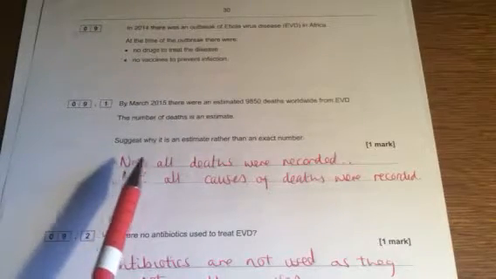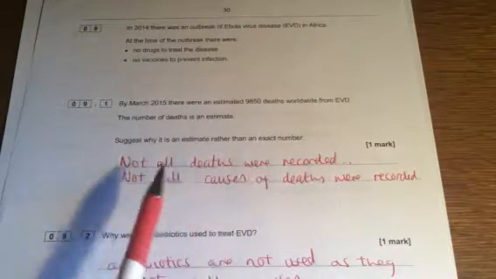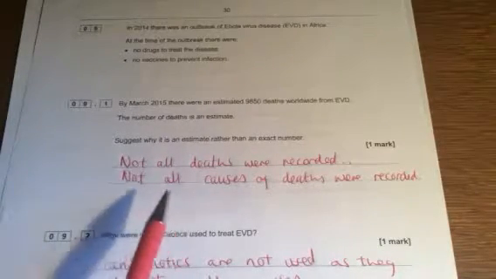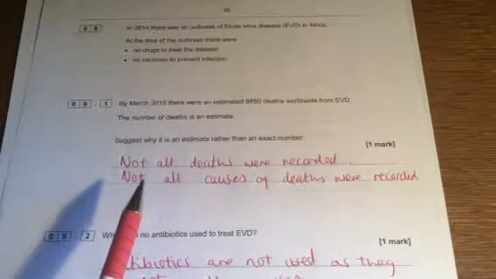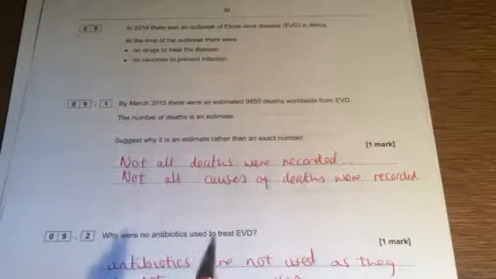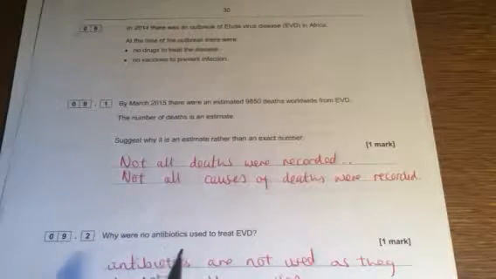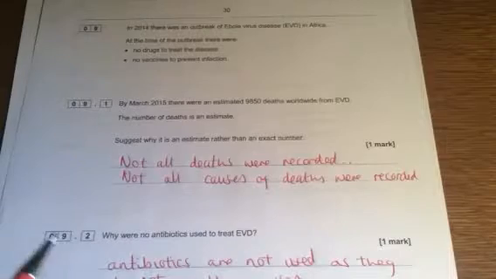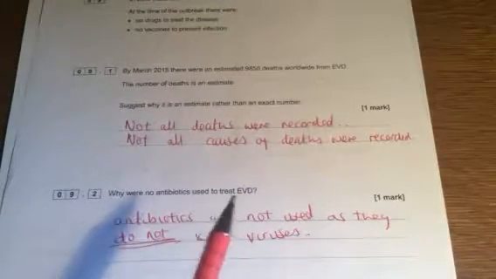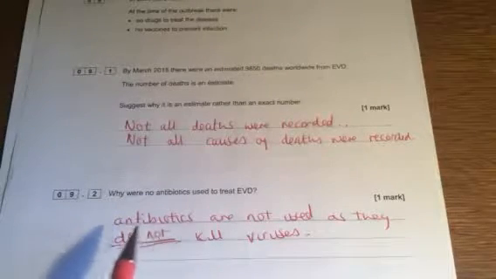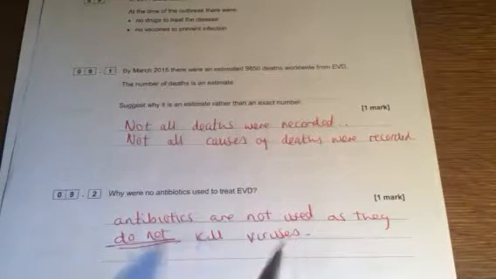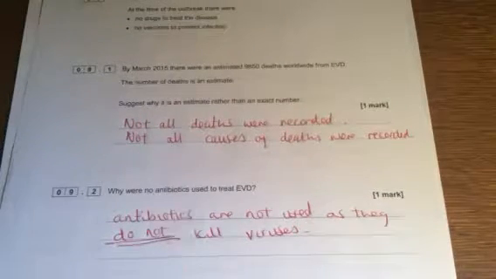Well, in Africa, you probably wouldn't record all of the deaths because perhaps they weren't happening in places near a hospital and recorded that way. And perhaps not all causes of deaths were recorded. So perhaps someone died, but they didn't know why they died, and perhaps it was because of Ebola. Why were there no antibiotics to treat EVD? Remember, antibiotics are not used as they do not kill viruses. They kill bacteria only, antibiotics.